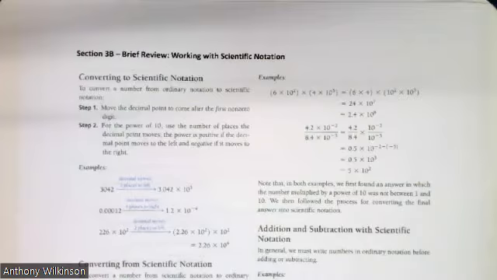So that's the first thing I'll do: cover the short review on scientific notation and how to convert from ordinary notation or standard form to scientific notation, and also from scientific notation to standard form. Also, we'll talk about how to multiply and divide expressions written in scientific notation, and add and subtract with scientific notation.